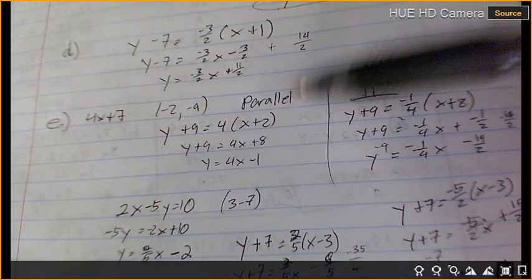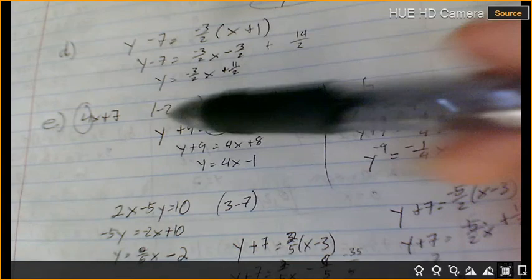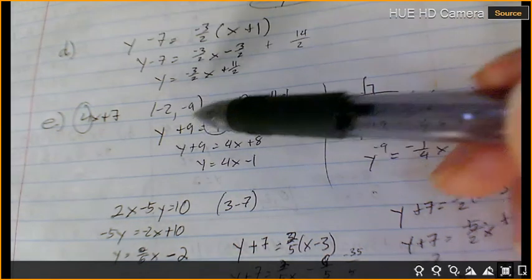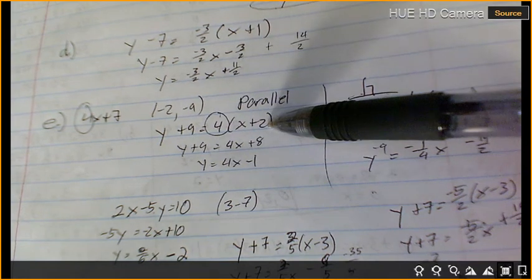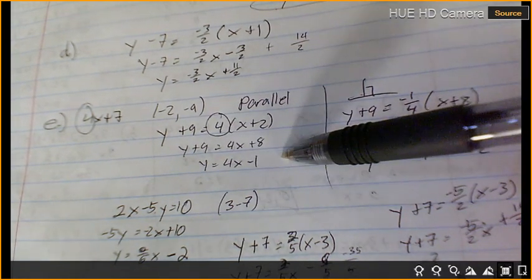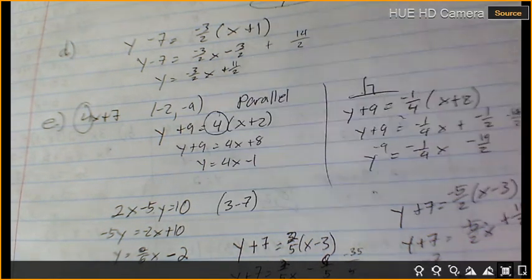parallel. Parallel means it has the same slope. So it was talking about 4, that's the same slope. So I just plug it into point slope form, making sure they match. So y plus 9 equals 4 times x plus 2. And then I can solve for slope intercept form, because that's what it asked me to do. So I distribute, I subtract.